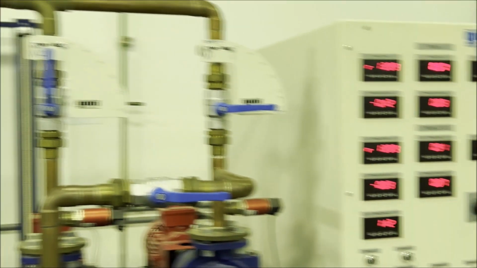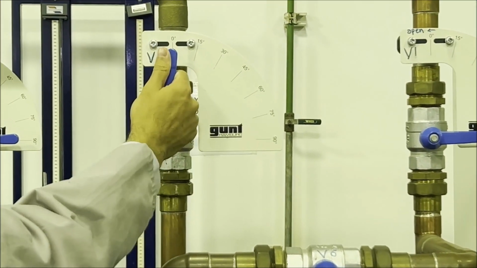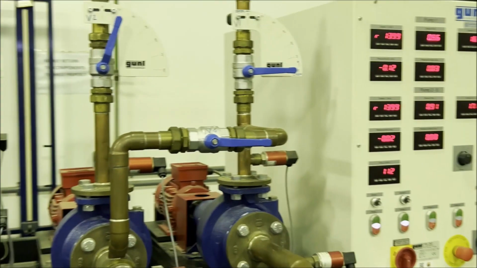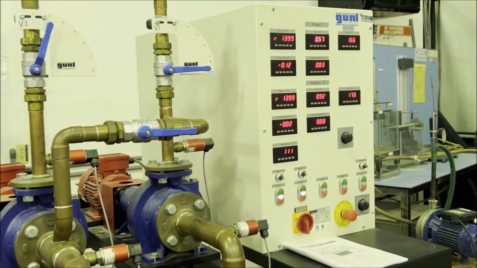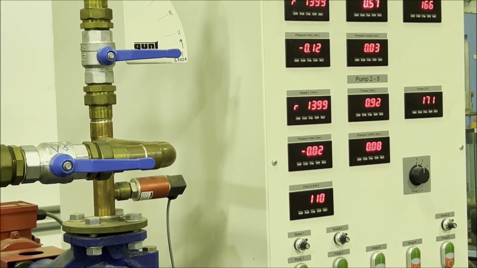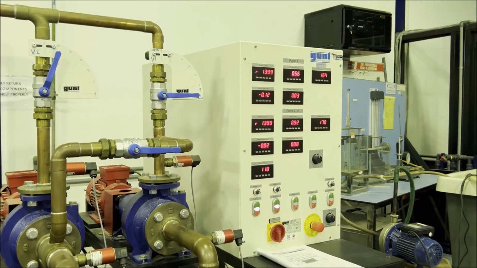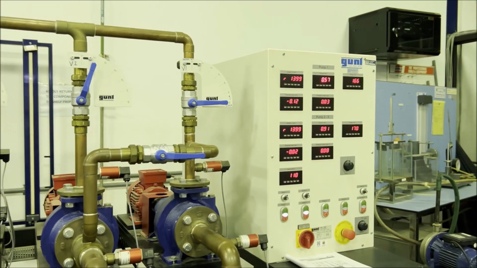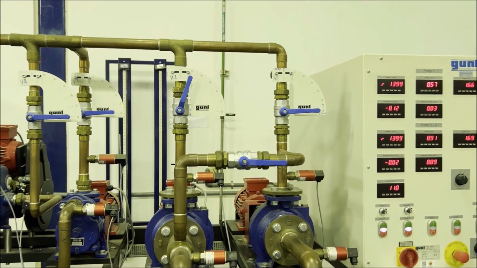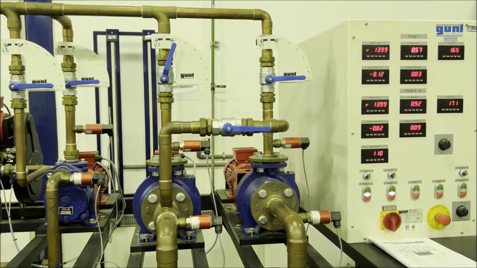Yes, now change the valve position V2 to 15. Yes. Yes, wait. It becomes 11. 10. Yes, record it. Now goes on, continue 30, 40, 60, 75 to finish the experiment.